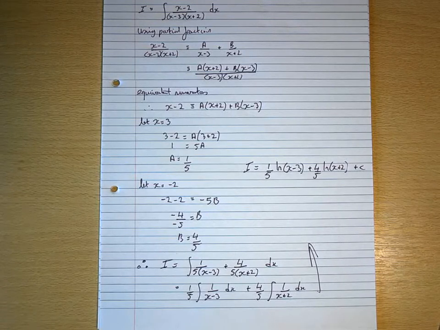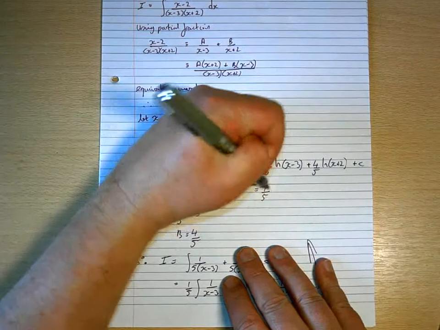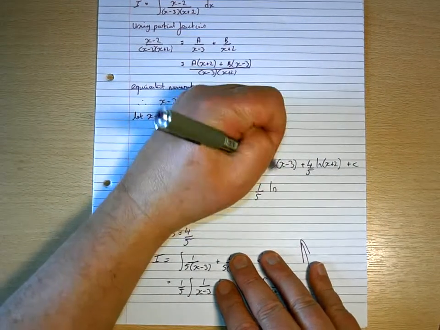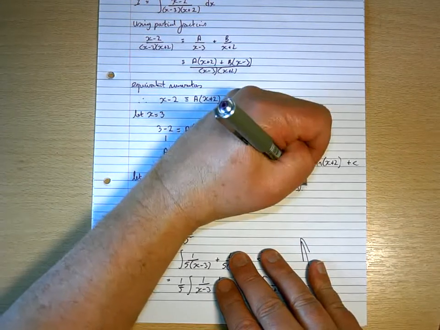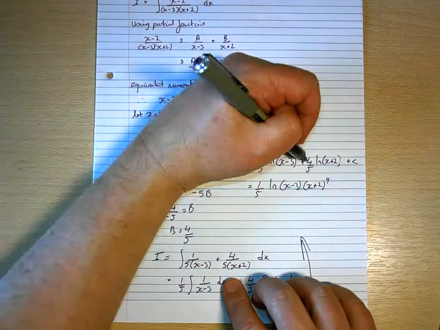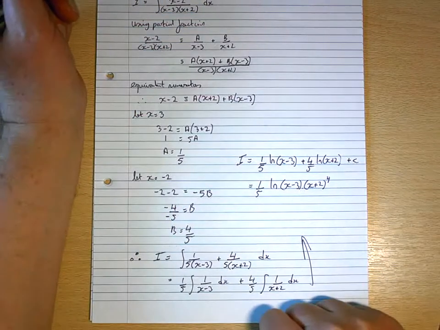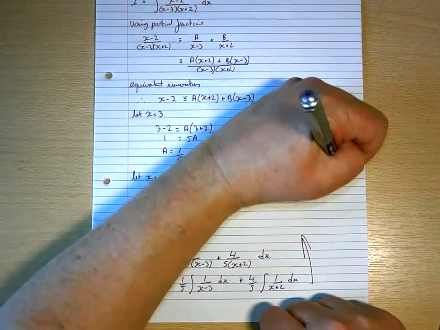You could use the laws of logs to combine that further. You could take out a fifth, but given that it's not a show that, that's probably as neat as you would want it. If we took the fifth out, then you could write it as x minus 3 multiplied by x plus 2 to the power of 4, bringing that, using the laws of logs, that 4 becomes a power of 4.